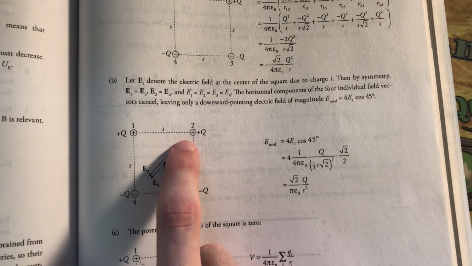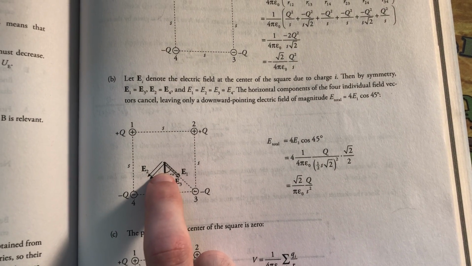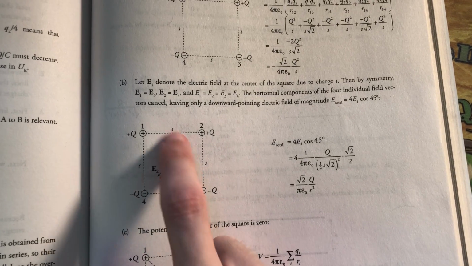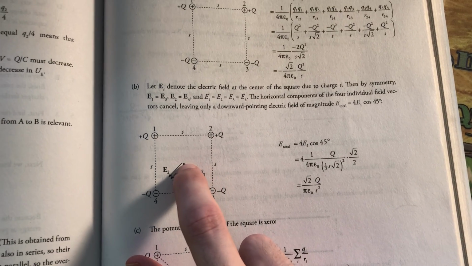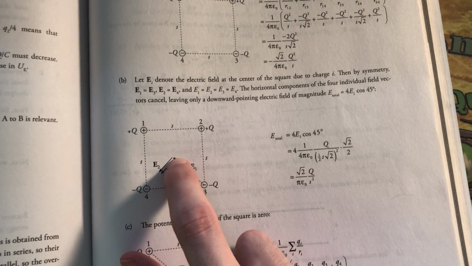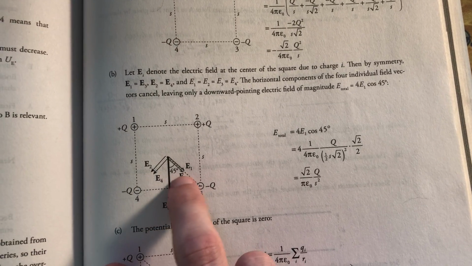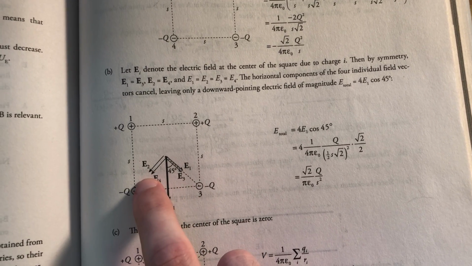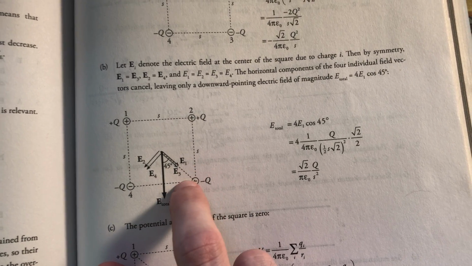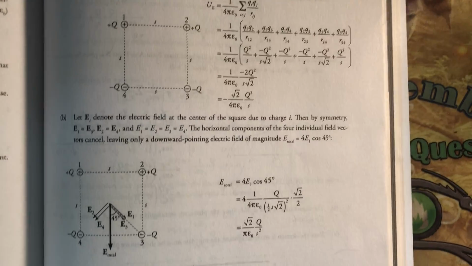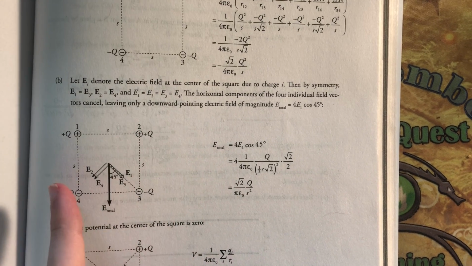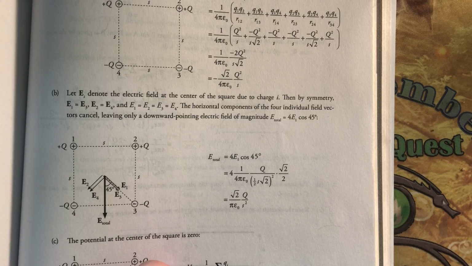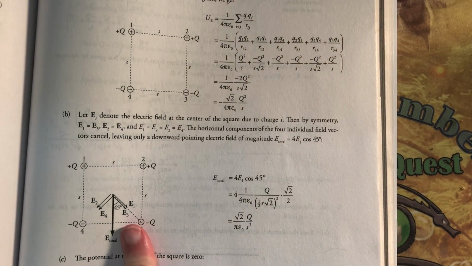So because all these charges Q are the same exact amount, those electric fields are going to be equal in strength. This point is equidistant from all of these charges, so the electric fields in magnitude are going to be exactly the same. And because of that, the horizontal components, E4 and E2, are going to cancel with the horizontal components of E1 and E3. So there's ultimately no net horizontal electric field in this configuration because we've got Q2 and 4 going to the left, Q1 and 3 going to the right. But we do have a net downwards field.